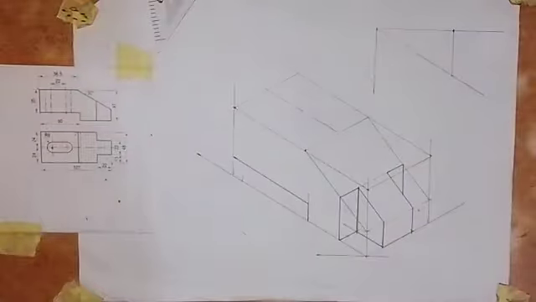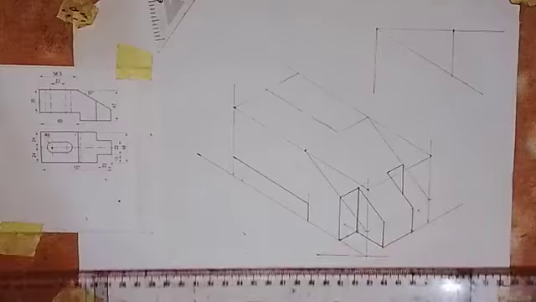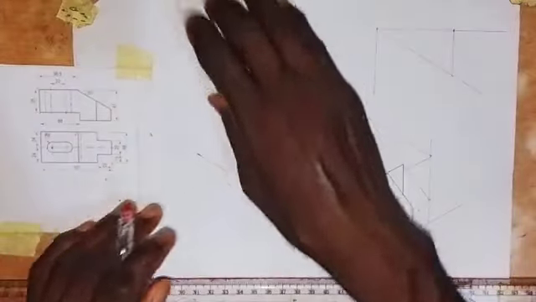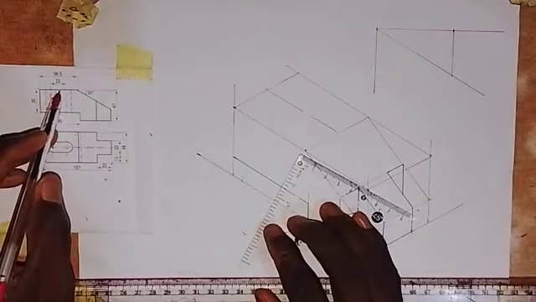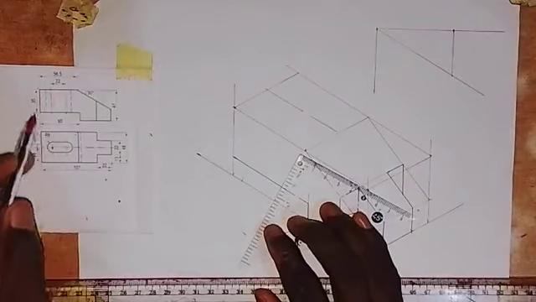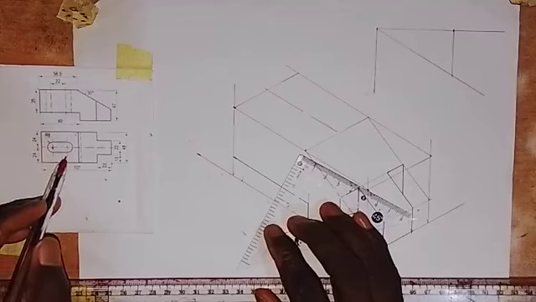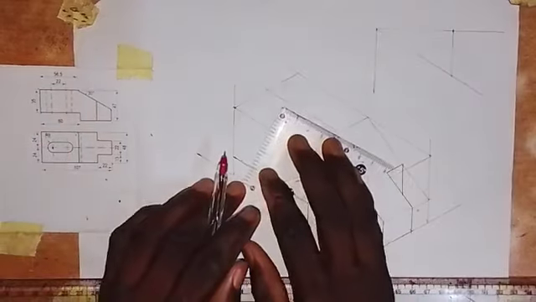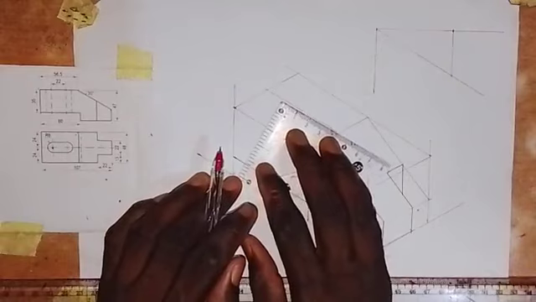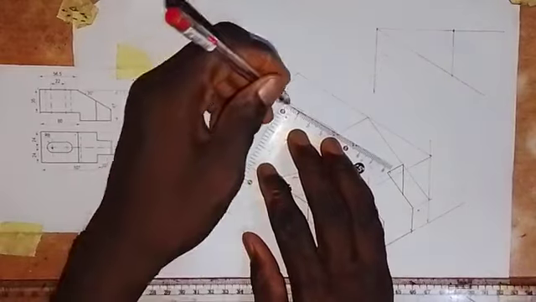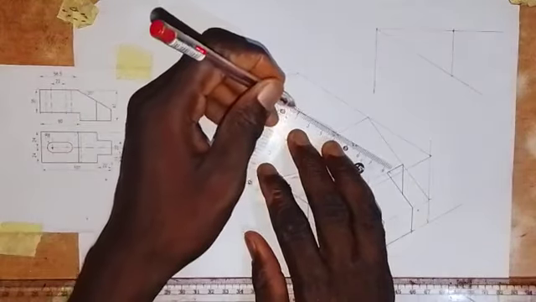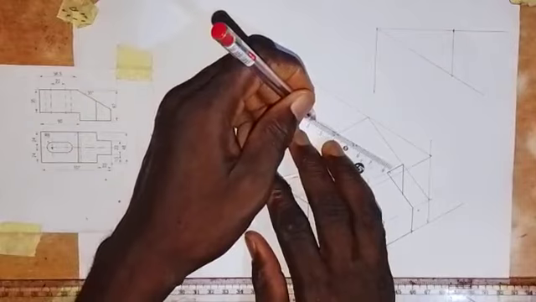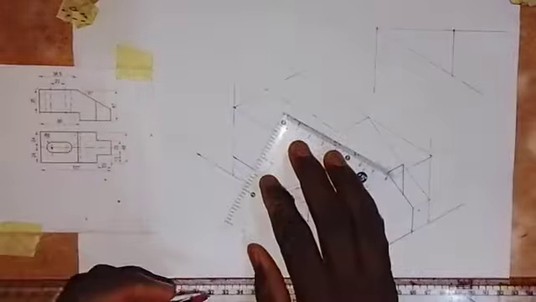So I'm going to draw a line. Okay, I don't even have to draw a line. From here to here, the distance between this center and this center is 22 millimeters. So I will divide that by 2, that is 11 millimeters. From this point, I will take 11 to this side, and also 11 to this side. That's 22 millimeters. So we have this now.